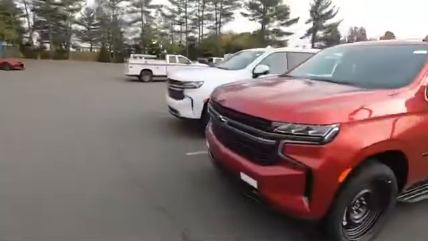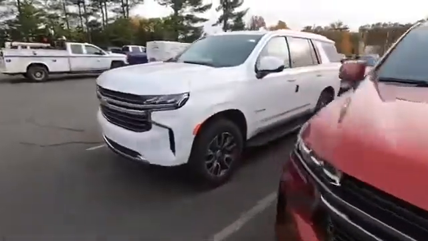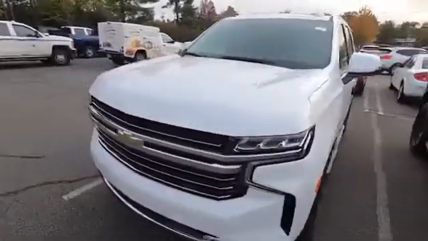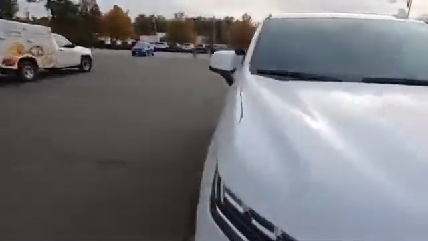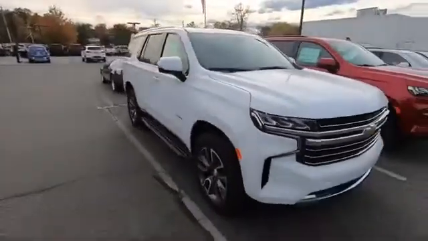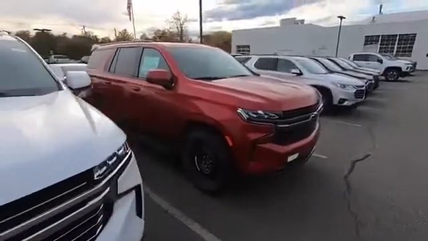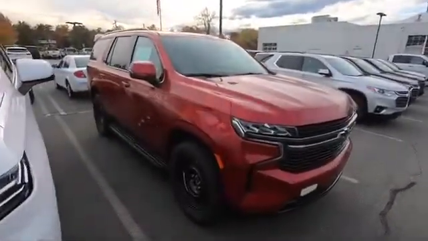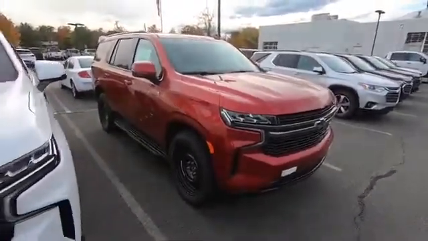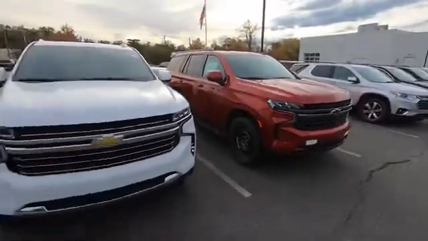We're going to look at the difference between the RST Tahoe and the LT model Tahoe. Mostly just cosmetic differences. This way you can tell them apart if you see them while they're at your local dealer lot. The white one here is the LT. So LT model, it does have a luxury package, does have a sunroof. This one here in the red is a RST model, which is very similar to an LT. Does have the sunroof, does have the luxury package. So they're basically very, very similarly equipped.